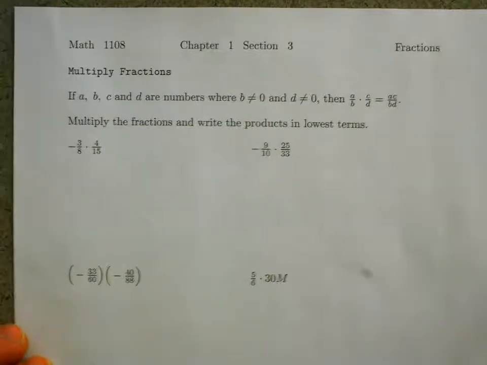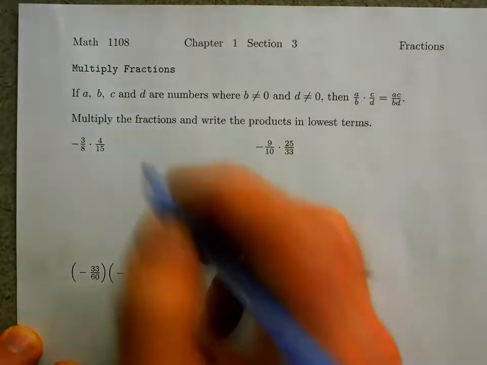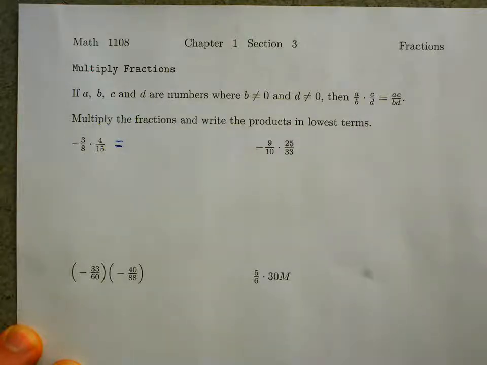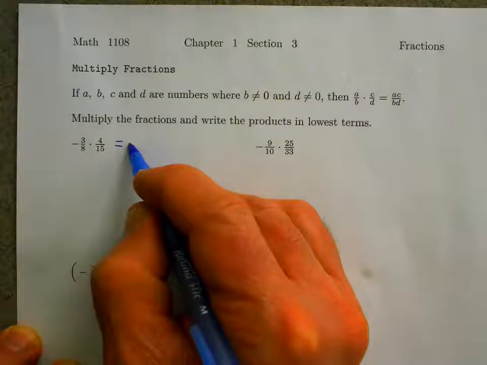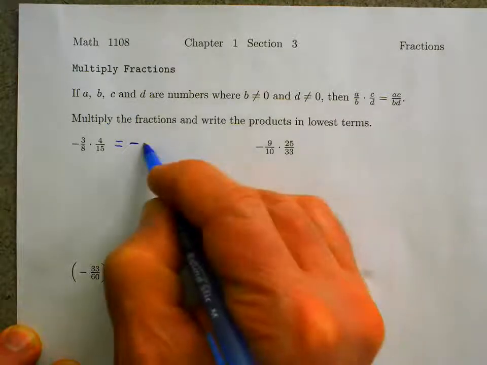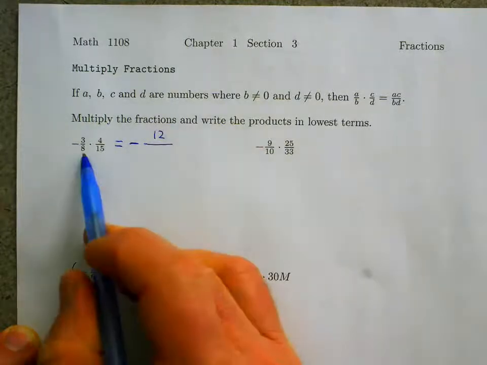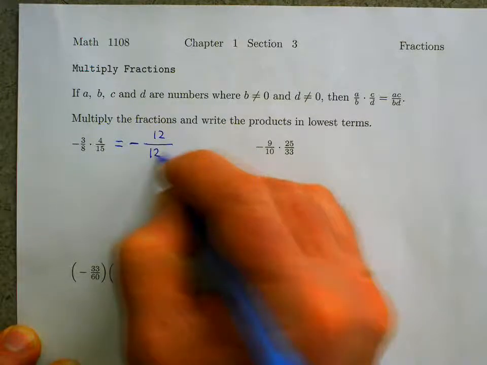Okay, so we'll multiply some fractions and then write the products in lowest terms. There's a hard way and an easy way to do this. The hard way, if you just multiply the fractions, we get negative, and then in the numerator, 3 times 4 is 12. In the denominator, 8 times 15 is 120.